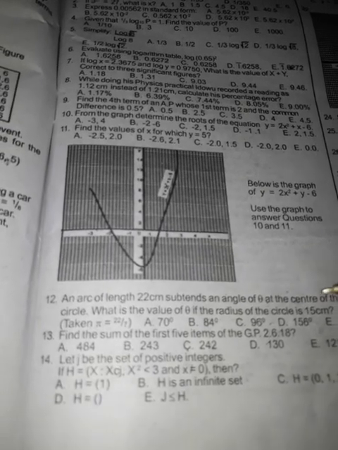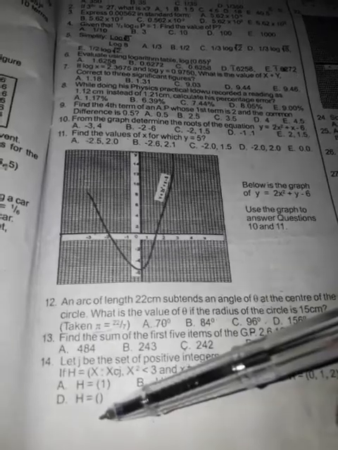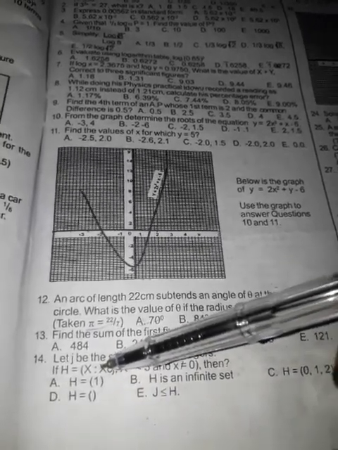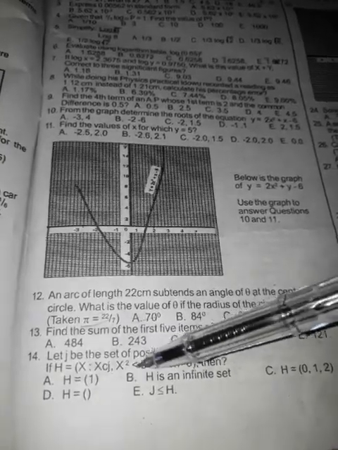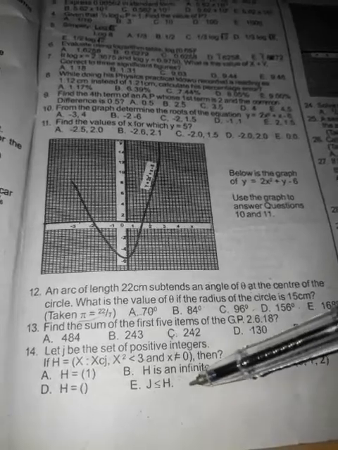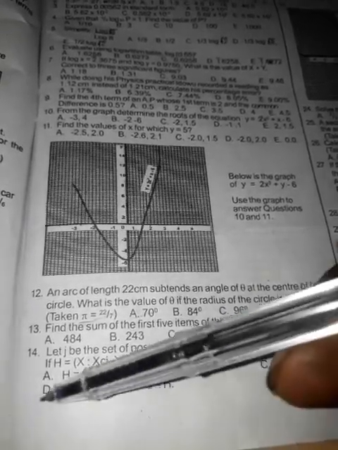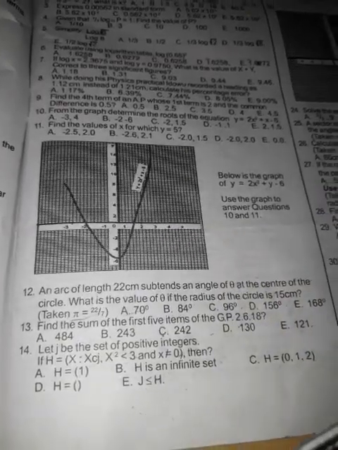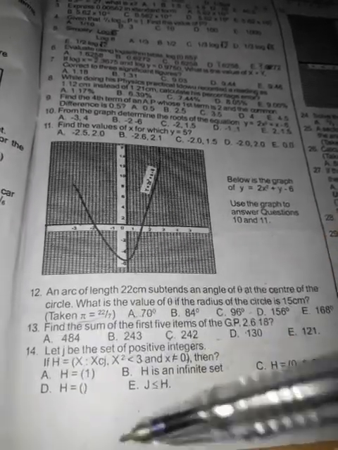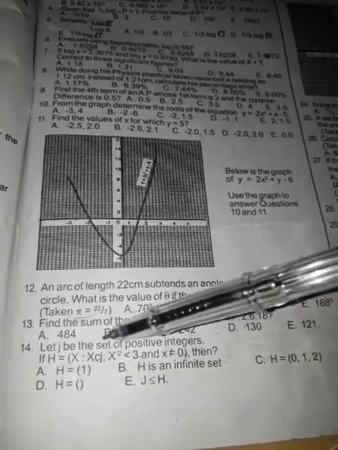Question 14 is saying, let J be the set of positive integers. If H is an element of S, of which X is a function of Cj, and S squared is less than 3, that is a hint that you're supposed to know, and S is not equal to 0. If S is not equal to 0, then what is now the value of H? First of all, let's cancel it out. Now, S cannot be empty because we have already been told that it is a positive integer. So D is out of it.